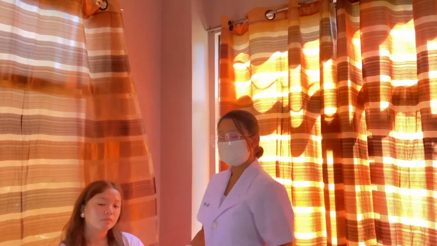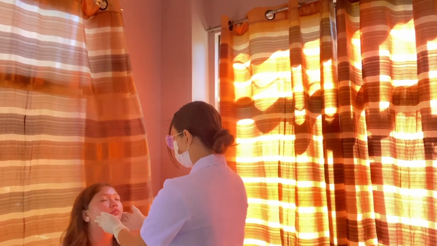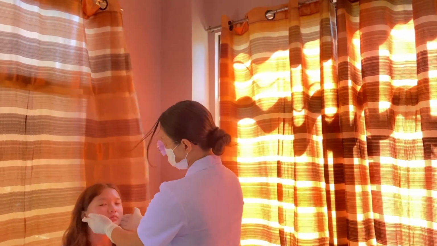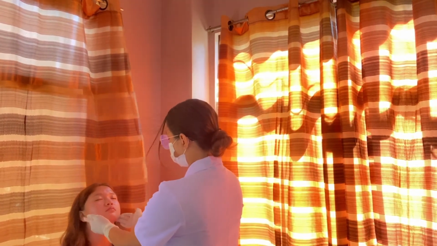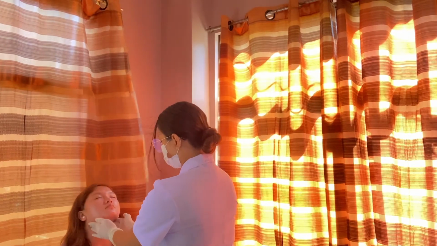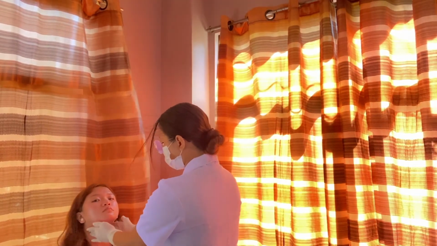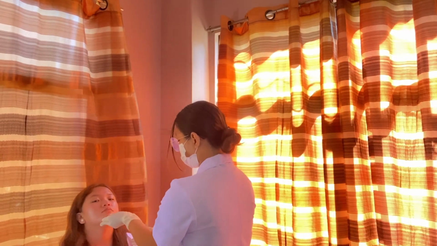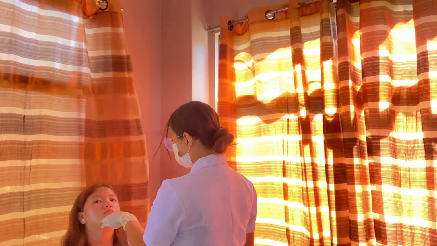I'm gonna palpate my patient's glands. First, I'm gonna palpate her parotid gland in front of her ear. Next is under the mandible. And then the sublingual glands under the mandible. As I can see, there are no abnormalities and it is all normal.